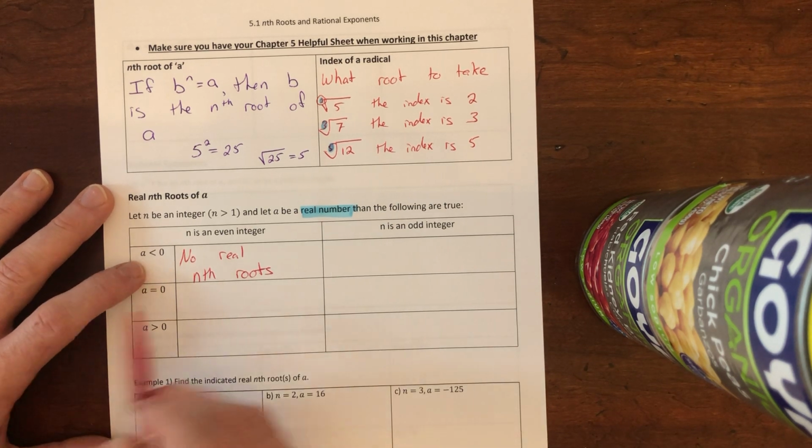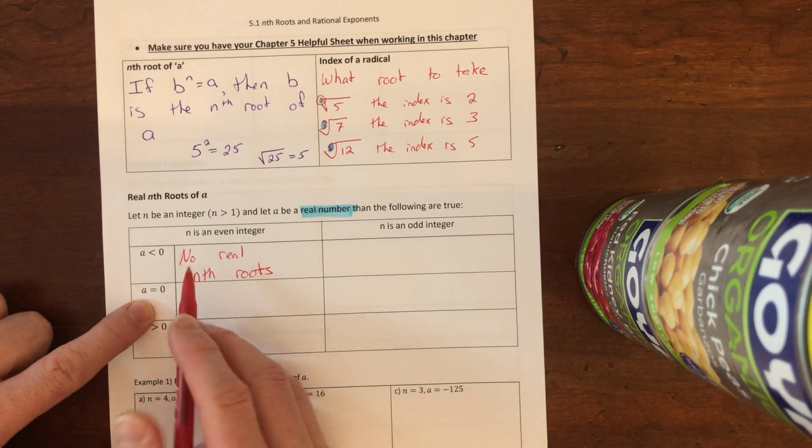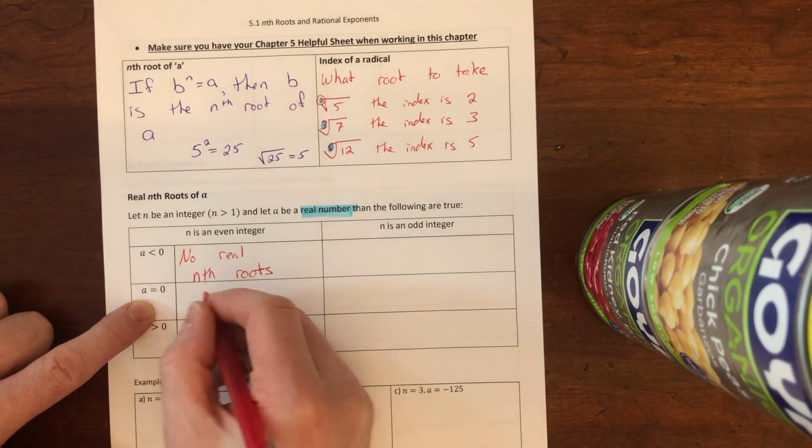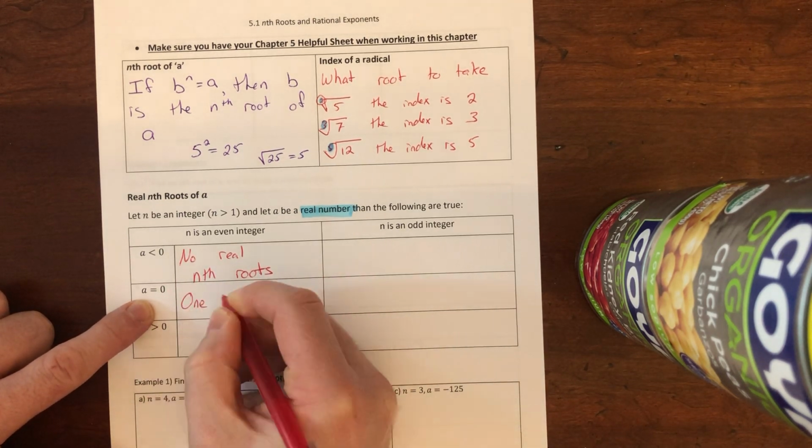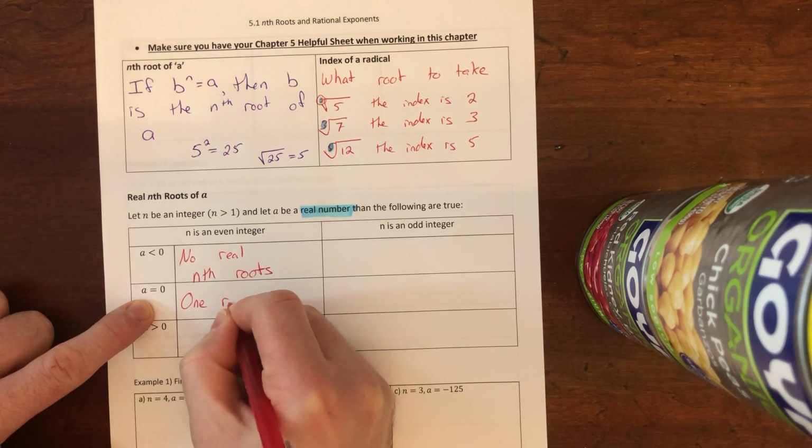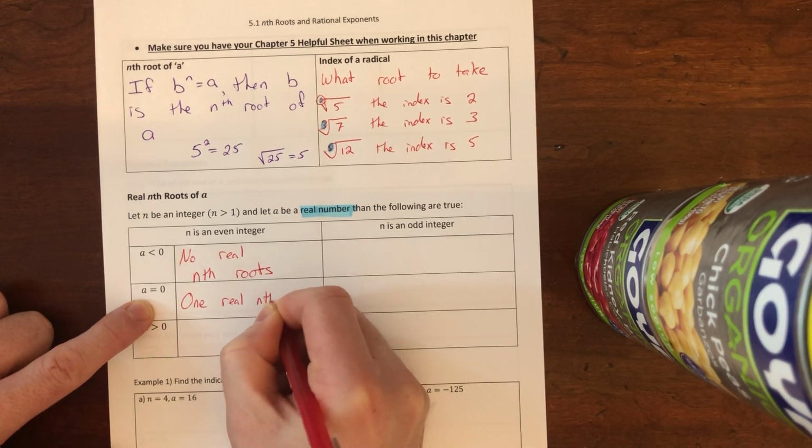If the number inside the radical is 0, like the square root of 0, we would have 1 real nth root.